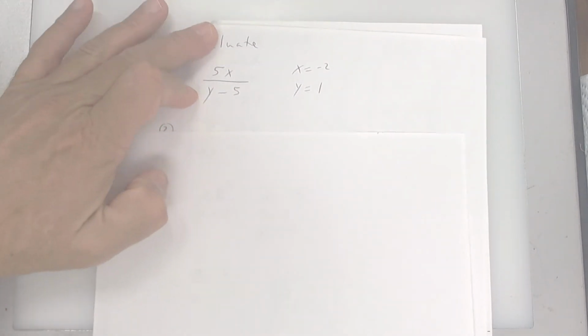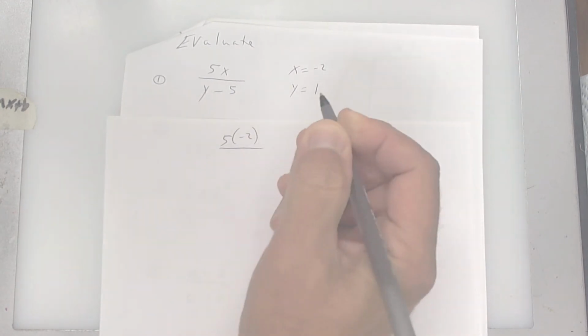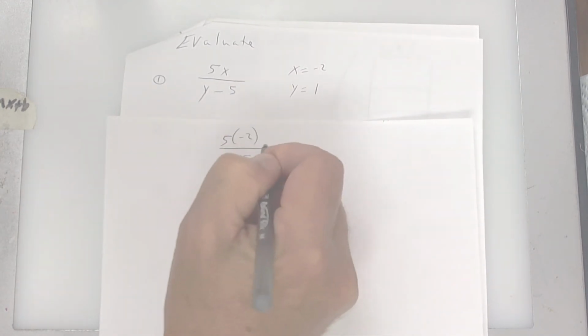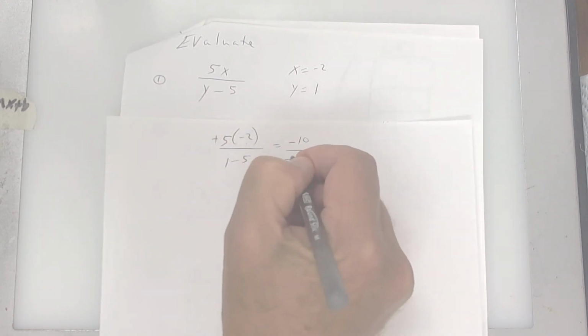All right, let's go on. I want you to try number 1. Substitute those numbers for the x and y. Well, it's going to be 5 times negative 2 and then 1 minus 5. So that's a negative 10 here. And this is a negative 4.